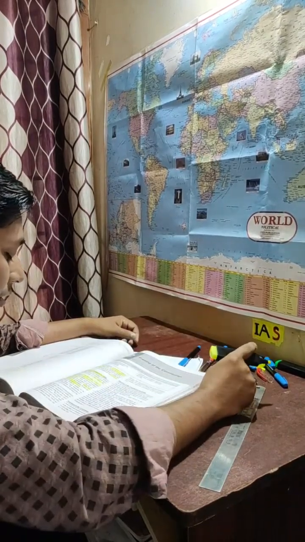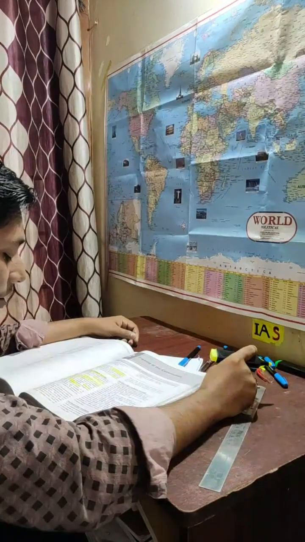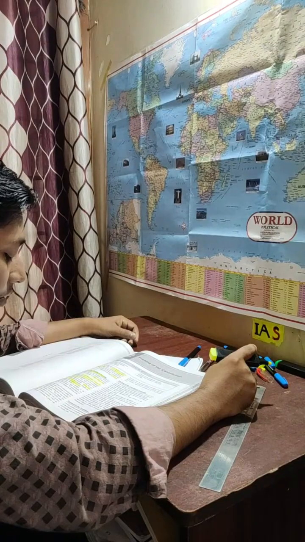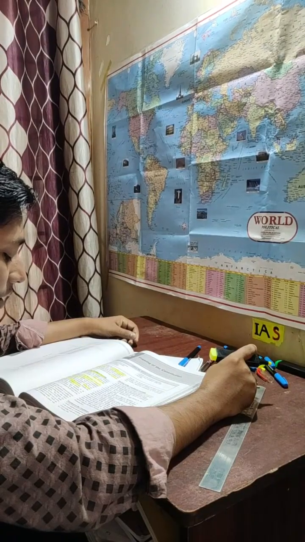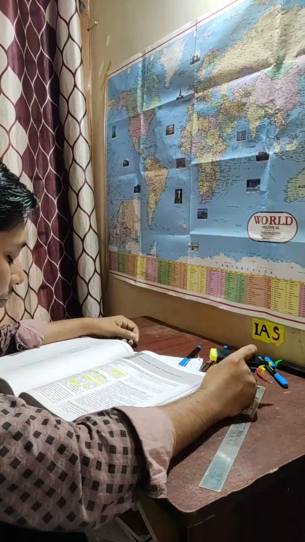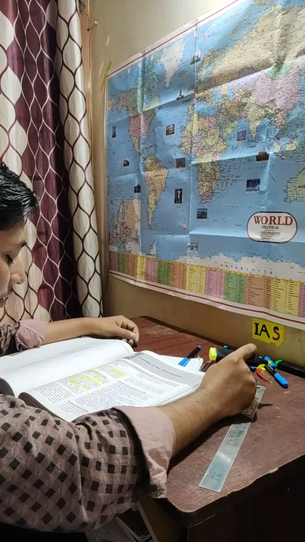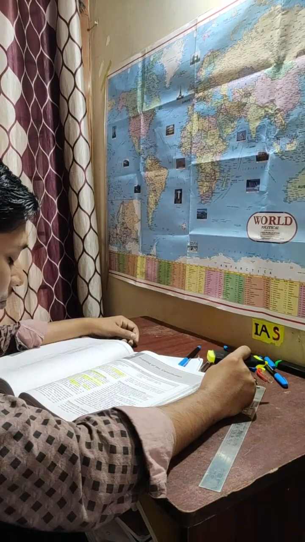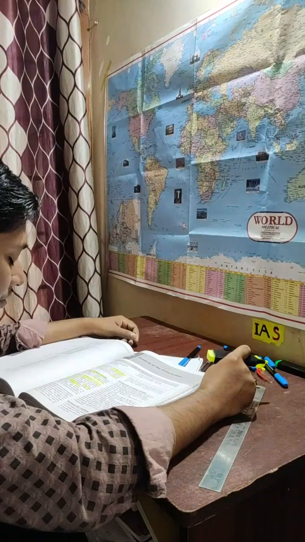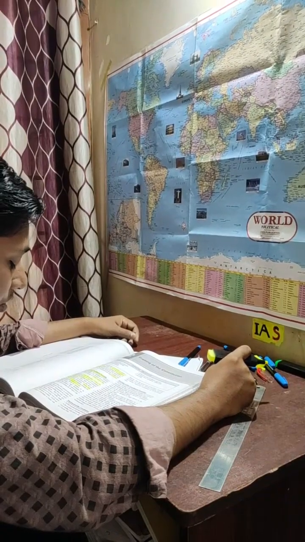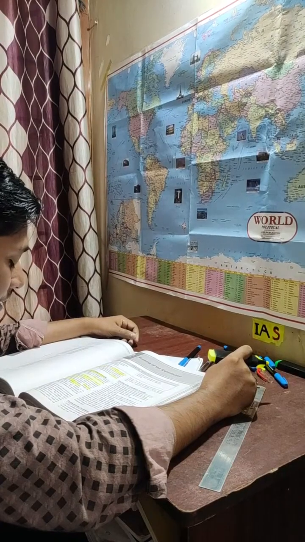The provincial assemblies elected their members for the Constituent Assembly through the single transferable vote system of proportional representation. The representatives of the princely states were to be nominated by the heads of the princely states.